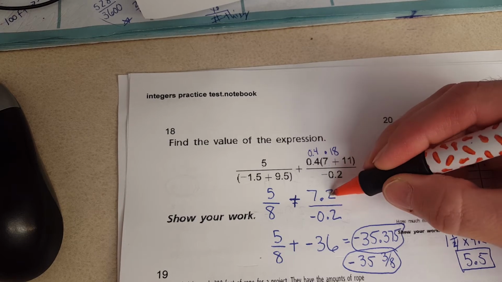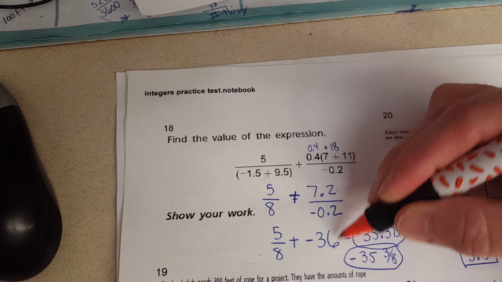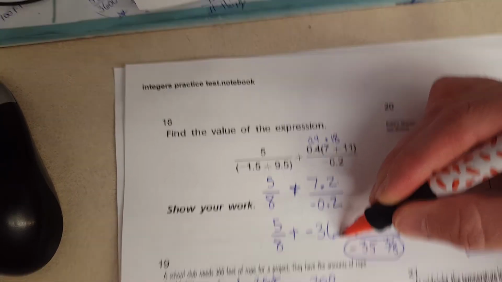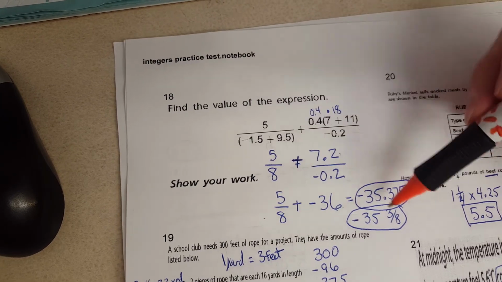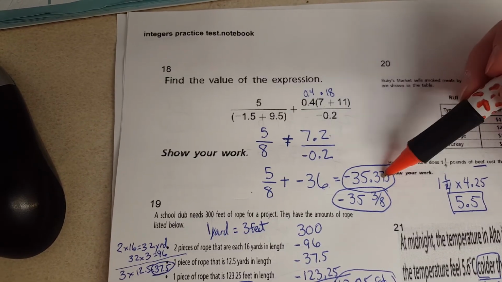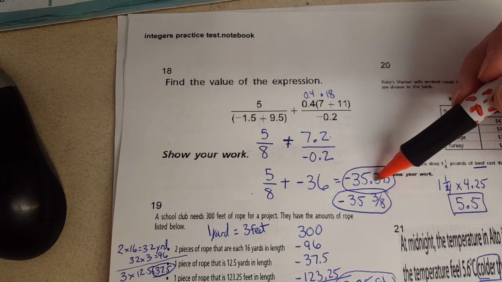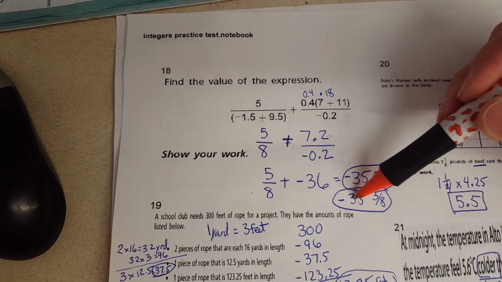If you divide 7.2 by negative 0.2, you get negative 36. Add that to 5/8, and you get one of two answers: negative 35.375 or negative 35 3/8.